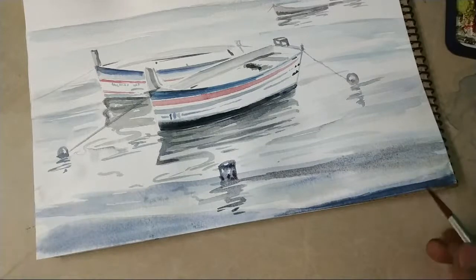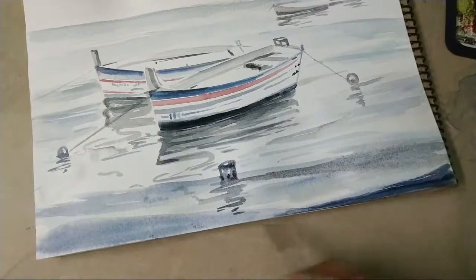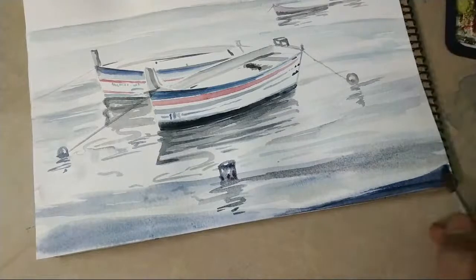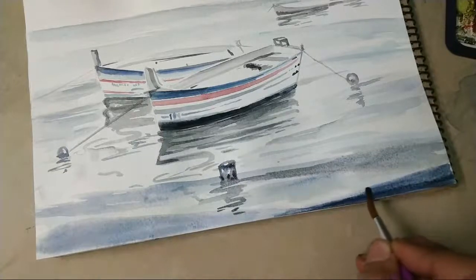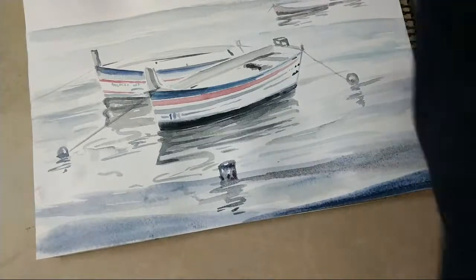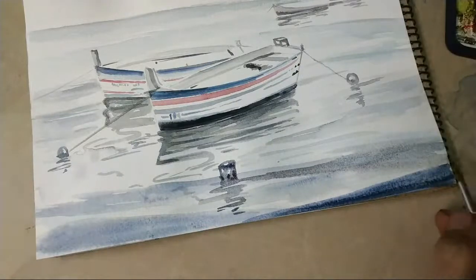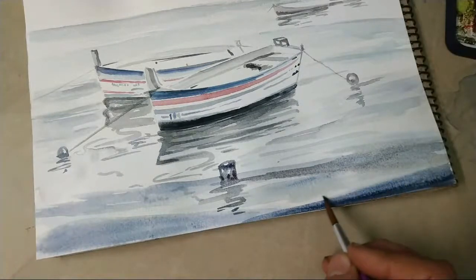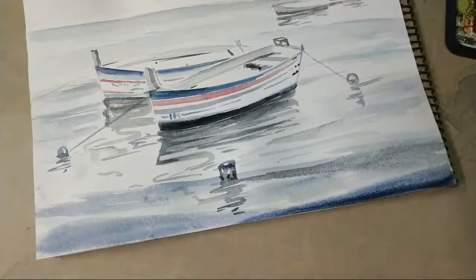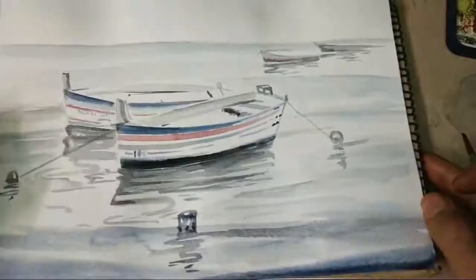So hope you have enjoyed the session and liked it. This was a watercolor, totally use of watercolor and use of a water scene. Just watch a close up.